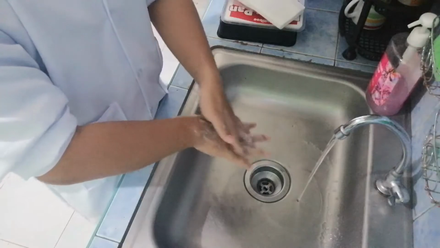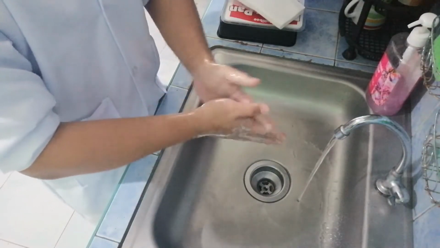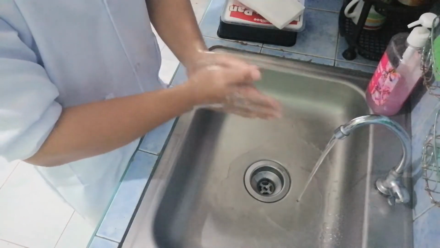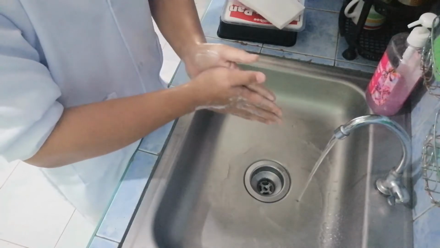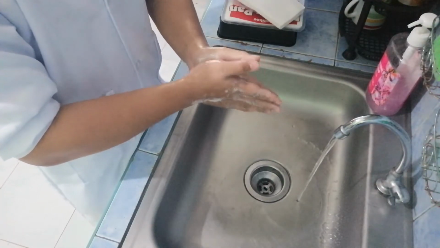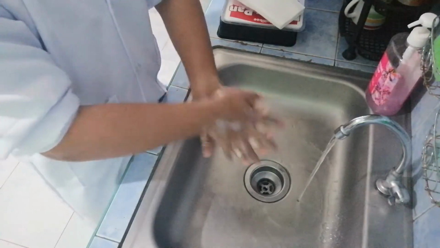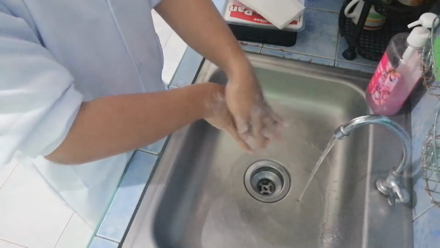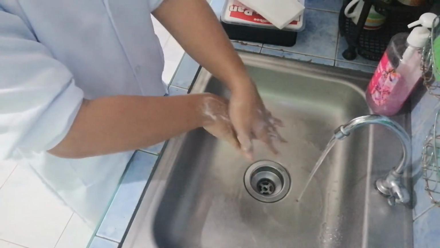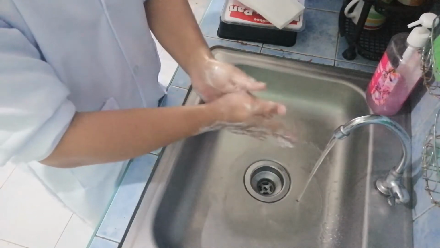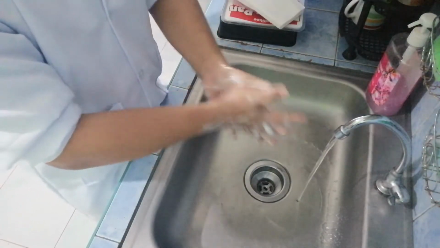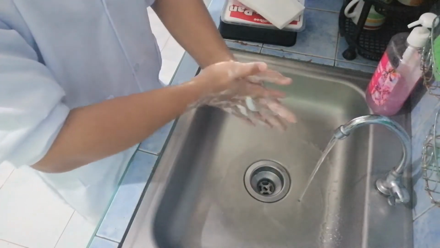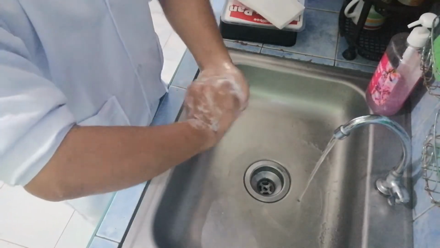So, the WHO or the World Health Organization also recommended steps in hand washing. So, the first one is palm to palm over the left dorsum with our fingers interlaced and vice versa. Next is palm to palm, fingers interlaced. And next is the back of the fingers to opposing palms with fingers interlocked.